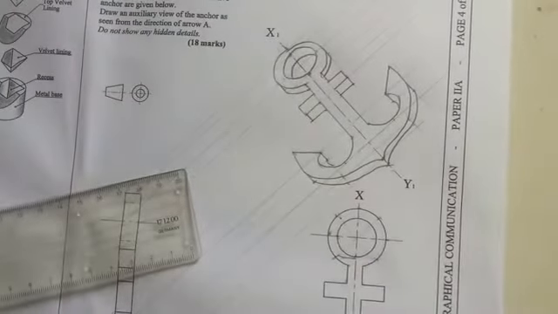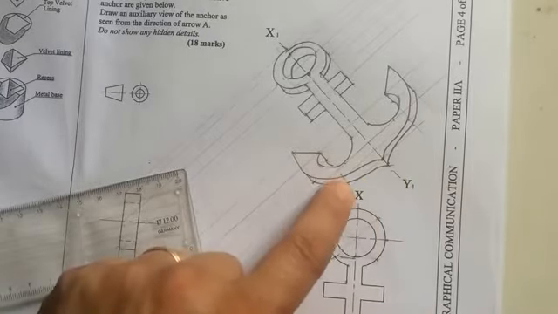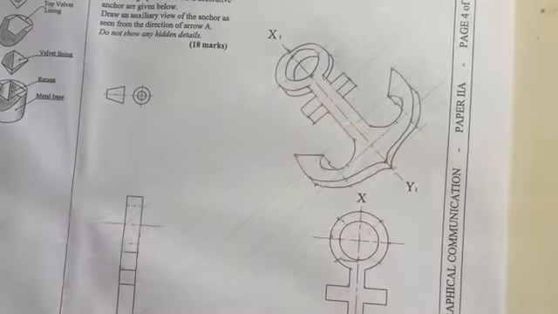So that's the auxiliary view. I've taken one distance here and then repeated it at the same angle, not downwards, the same angle as the XY line, to give it a 3D shape.